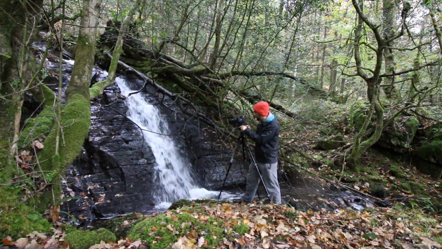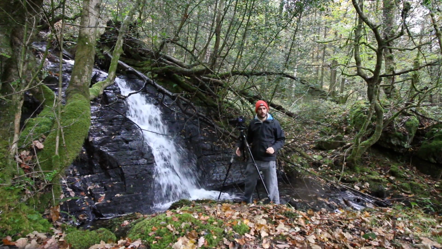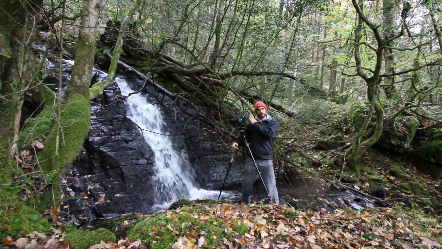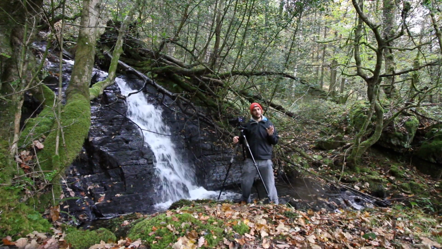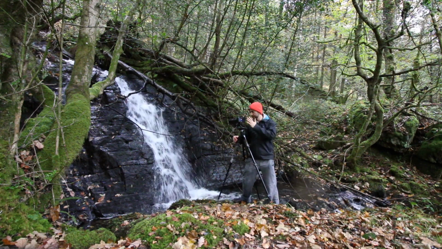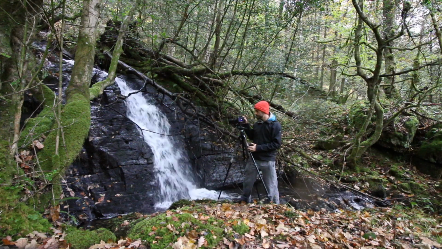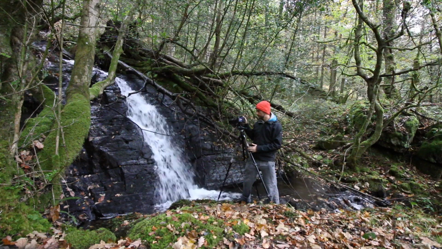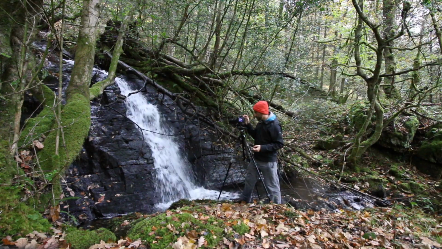This is framed up differently to how I expected, but these branches on the right hand side are actually working quite well because it's framing it. We're getting a bit of a V shape on the right, and then we're not getting all the waterfall on the left. It's sort of just the side of it, and it's coming across to the right. What I'm going to do is I'm going to go to F4, and we'll get a 2-second shutter speed. And I'm going to manually focus it on the leaf, and we'll get this one.